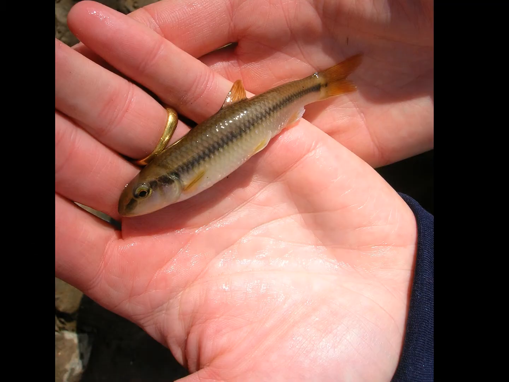Here's a picture of a river chub. When river chubs are young, especially, they can have a stripe going all along the side. But in this picture, you can really see those diamond-shaped scales sticking out, and then the red, orangish color on the fins.